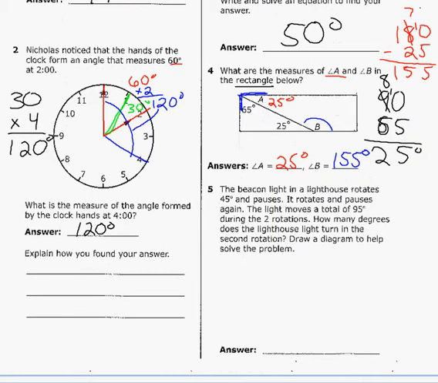Question number 5. The beacon light in the lighthouse rotates 45 degrees and pauses. It rotates and passes again. The light moves a total of 95 degrees during the 2 rotations. How many degrees does the lighthouse turn in the second rotation? Draw a diagram to help you solve this.